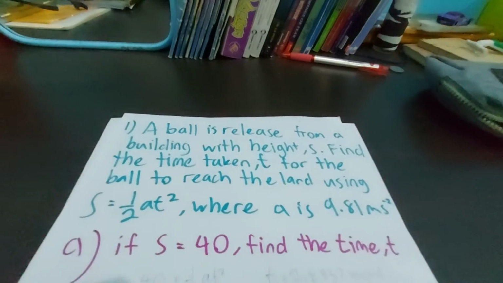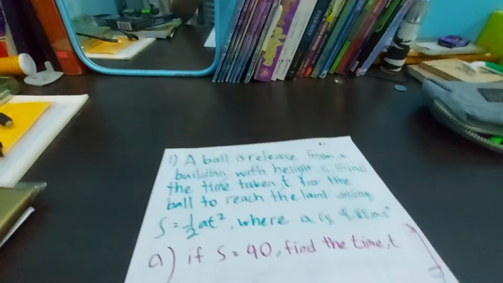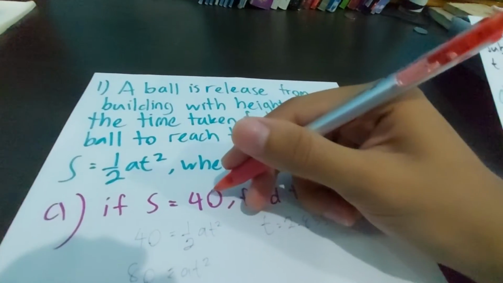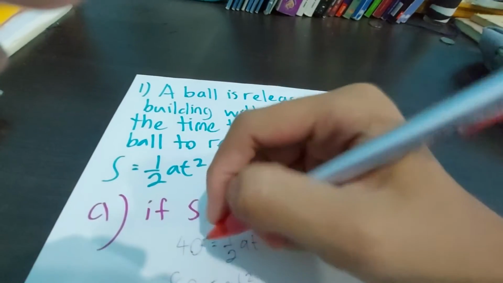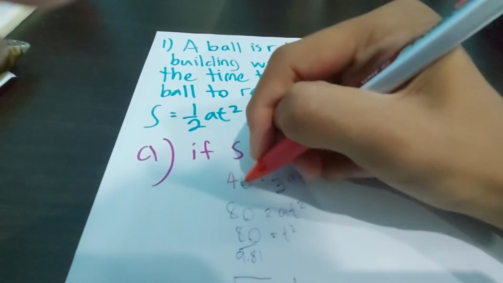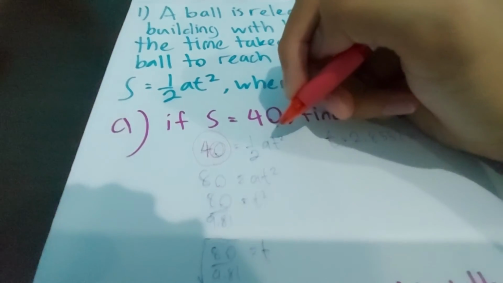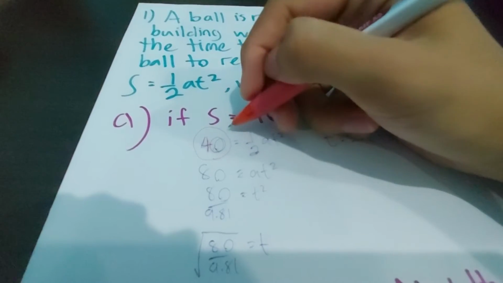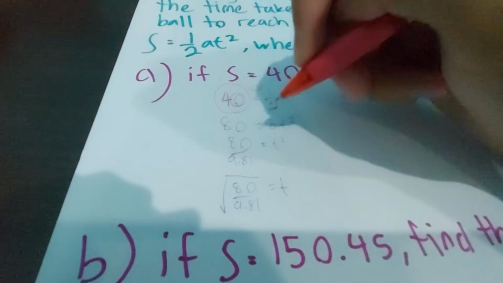It's so simple, I will just discuss it with you. We know S is equal to 40, and we need to find the time, so we plug in the formula. Here 40 equal to half a t squared. To simplify, we remove the 1/2 by multiplying by 2, and you get 80 equal to a t squared.